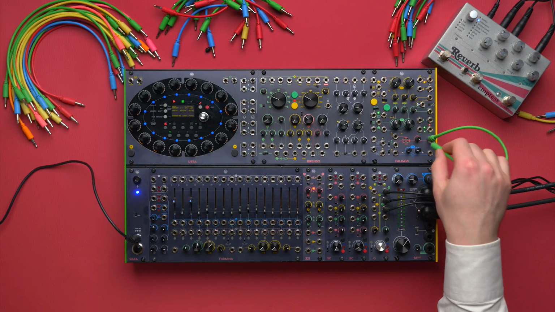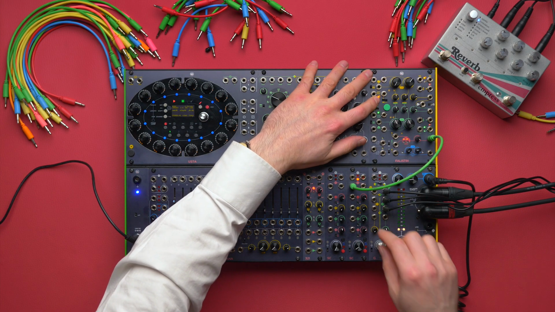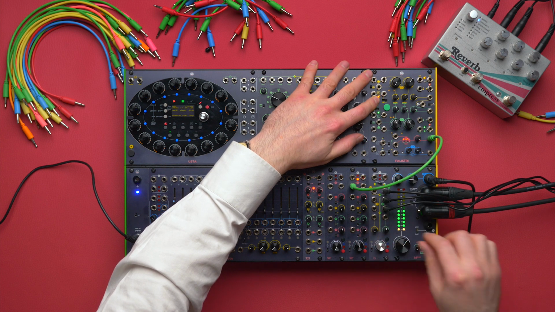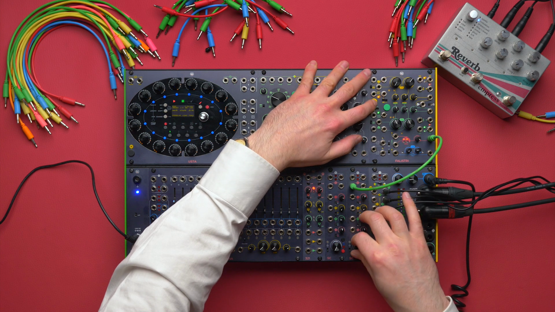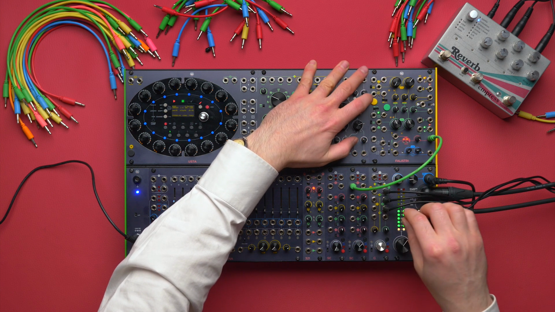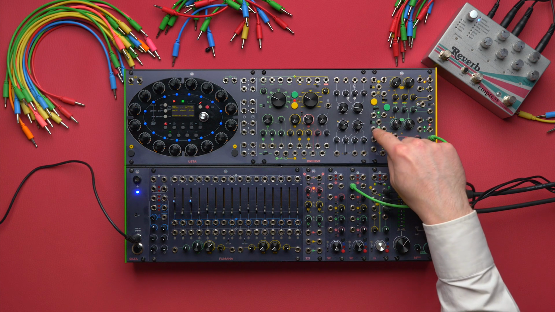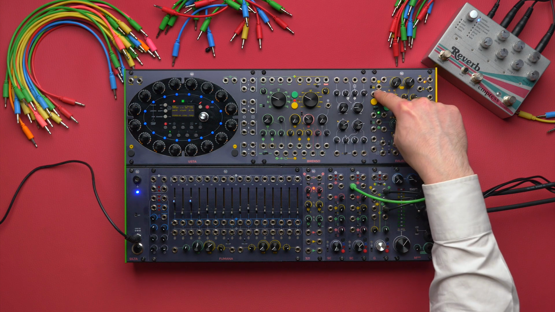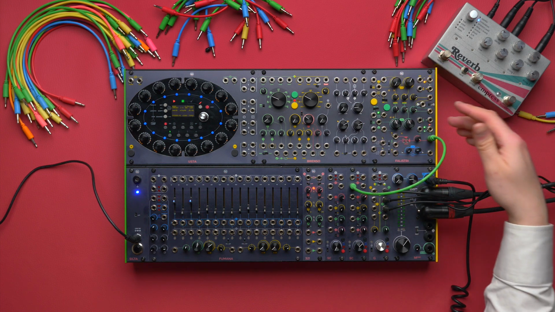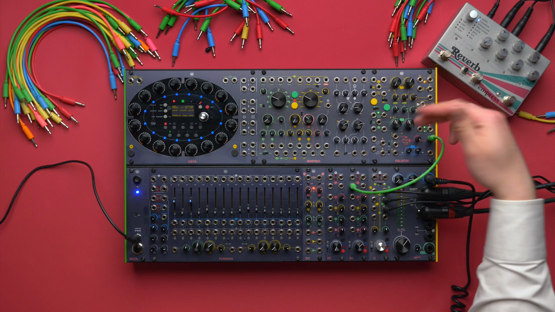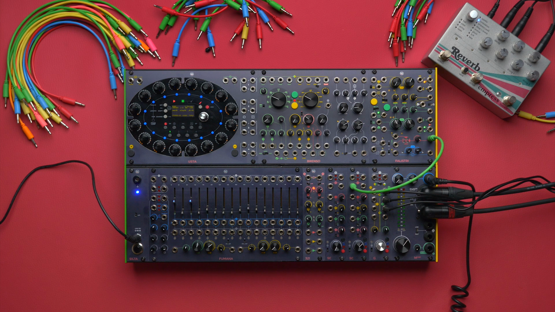So if I patch the 4-quadrant multiplier output to my CGM, I can control its amplitude through the yellow generator. Now, if I patch a volt per octave signal here and a gate signal here, I could use this as a voltage-controlled oscillator with a voltage-controlled amplifier, which is half of my 4-quadrant multiplier.